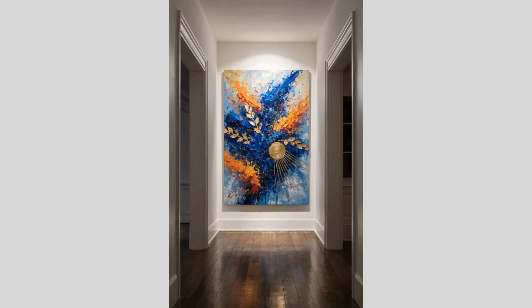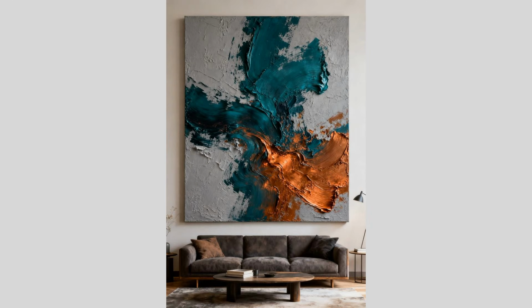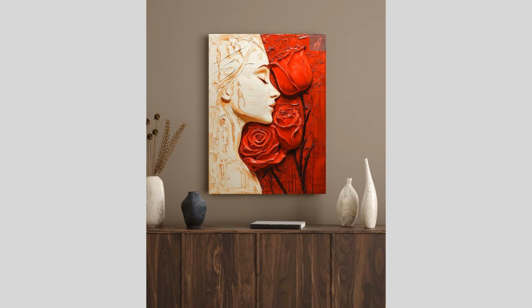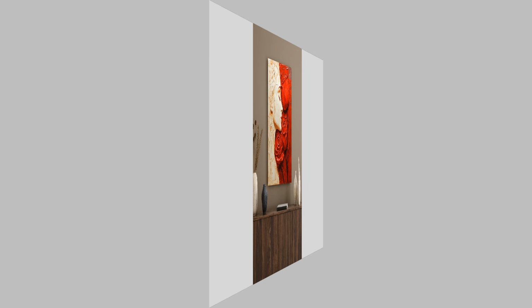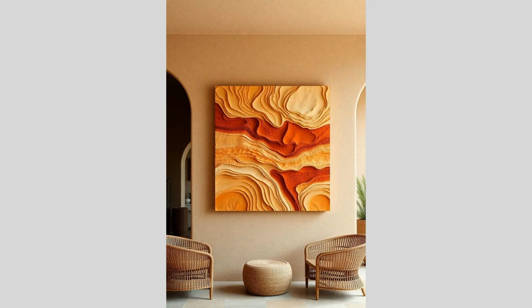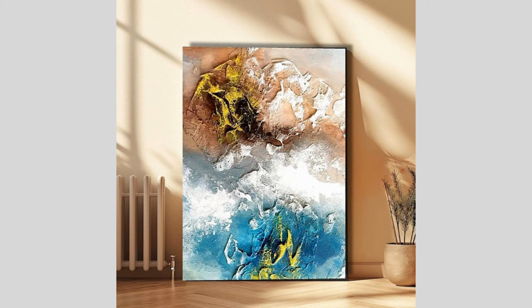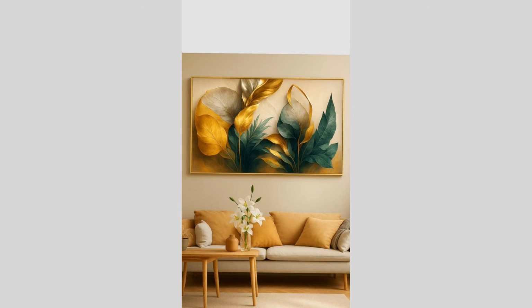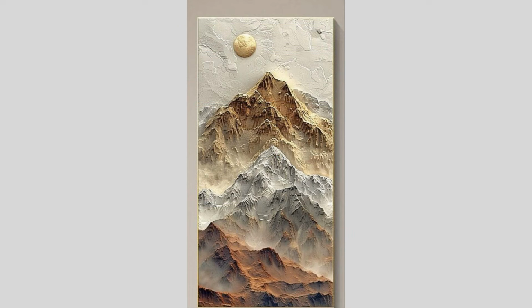Dynamic abstract wall art is not just decoration. It is a visual experience that captures energy, movement, and emotion in a powerful way. Unlike traditional artwork that often follows structure and symmetry, abstract wall art embraces freedom. It allows shapes, lines, and textures to come together in unexpected ways, creating a sense of motion even though the piece itself is still. When working with wood, this concept becomes even more exciting.